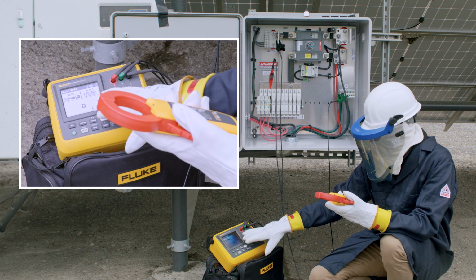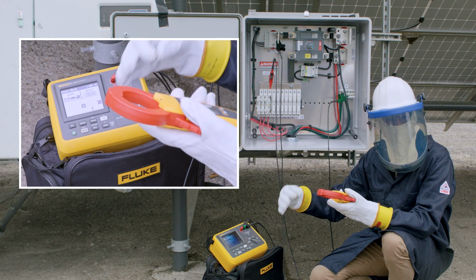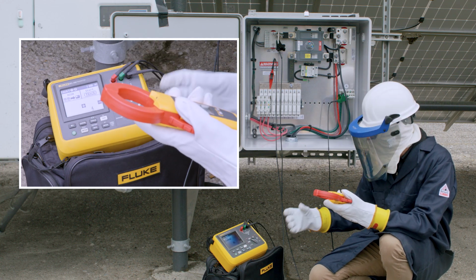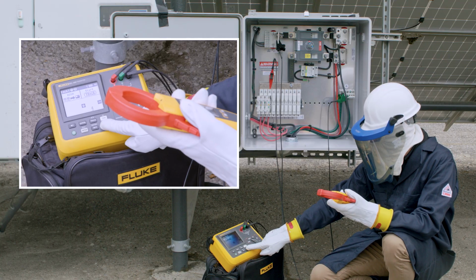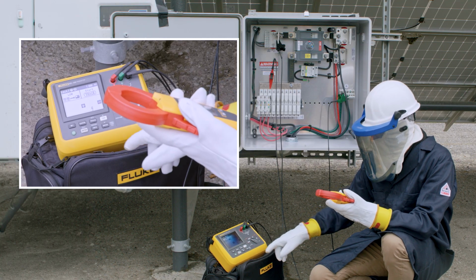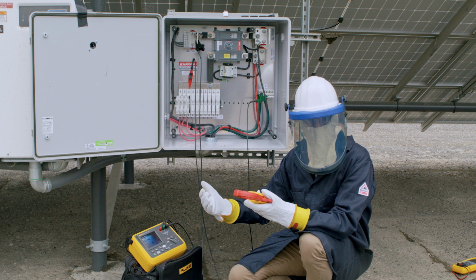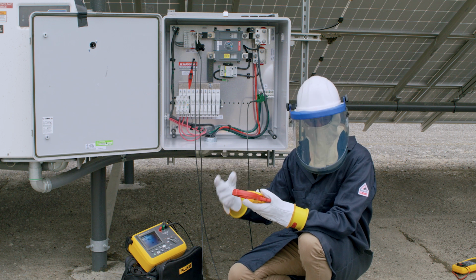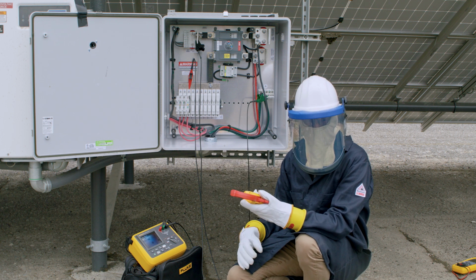So you can see that I'm currently in array mode high. That's the default mode. If I want to switch to low, I go to mode and I long press, and then it will switch to low. Now it's sending that lower current signal through. It might be more effective for those high resistance faults.